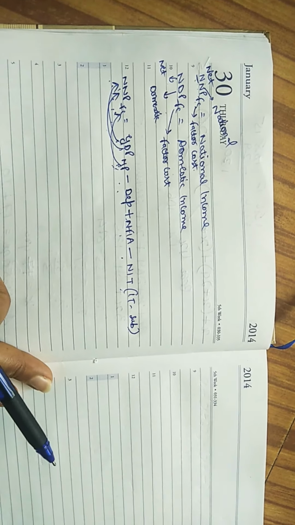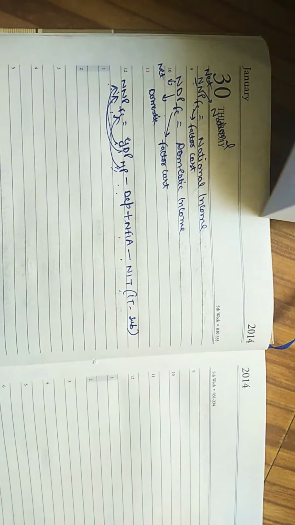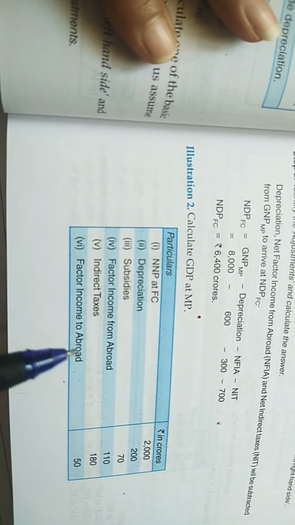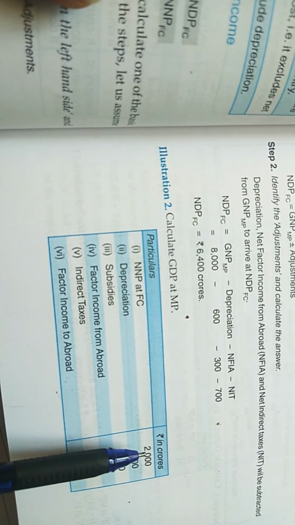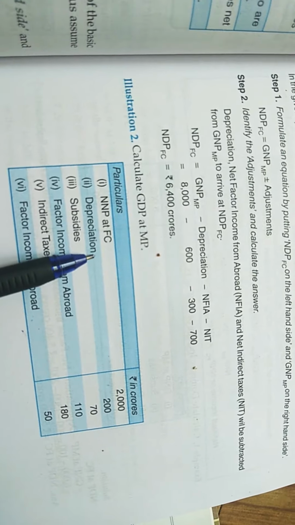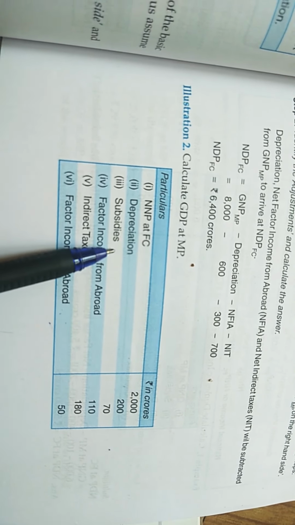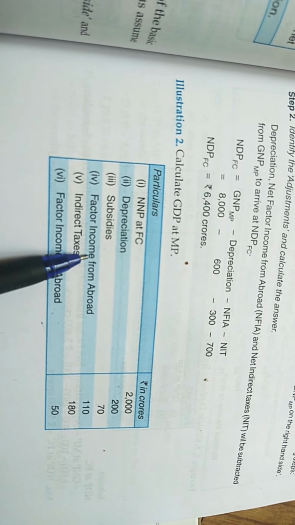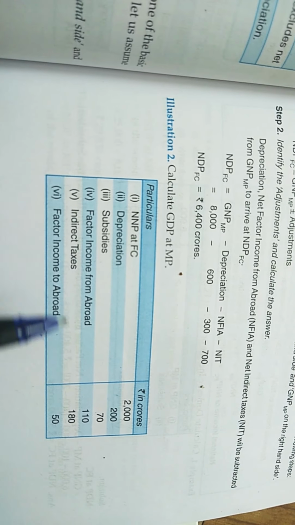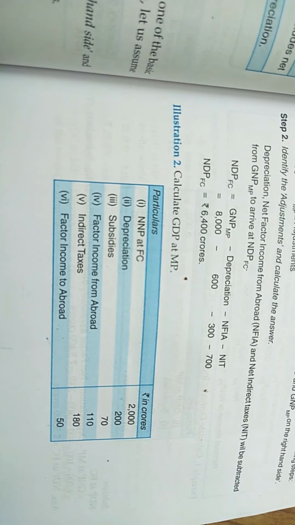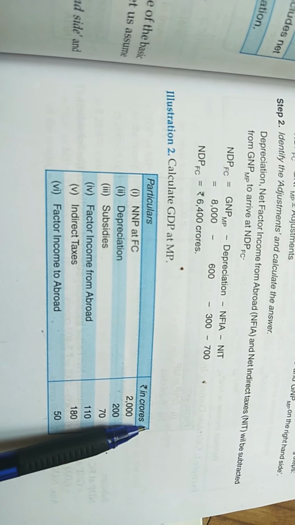Let's understand the same with the help of a numerical. Now look at the numerical. Here you can see the question. GDP at MP. NNP at FC is given 2000. Depreciation 200. Subsidies 70. Factor income from abroad 110. Indirect taxes 180. Factor income to abroad 50. And all particulars are in crores.